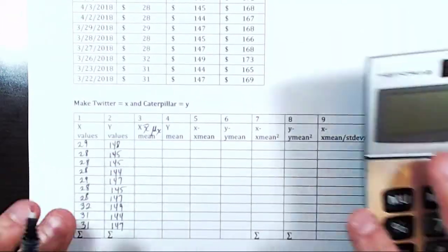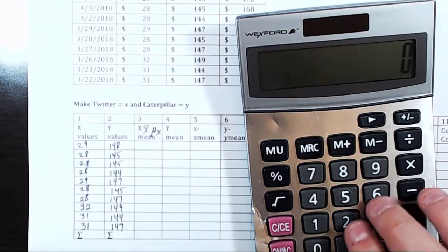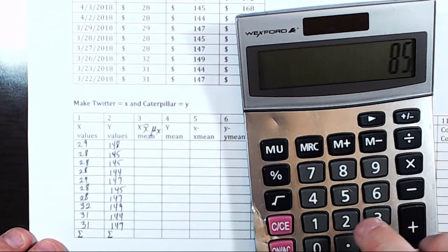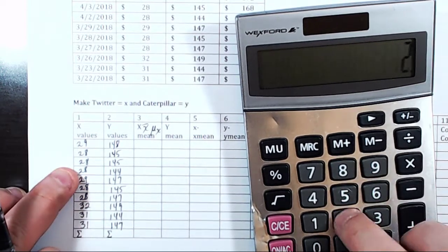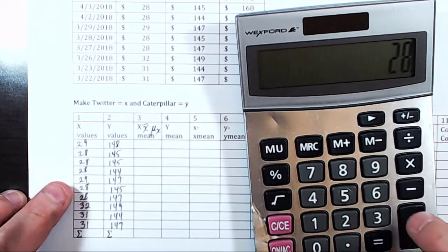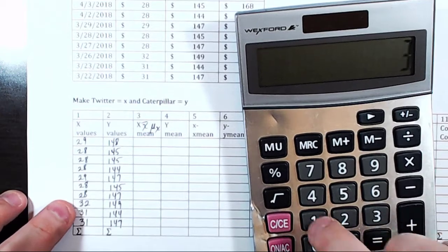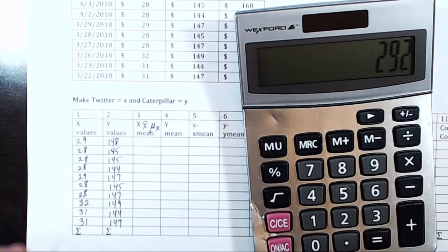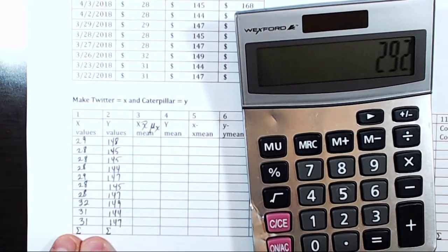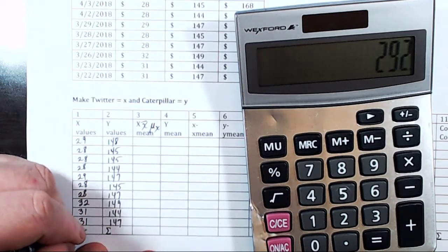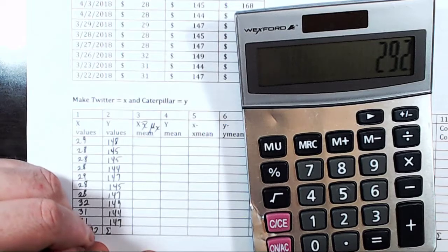So what is the average for x? That's 29 plus 28 plus 28 plus 28 plus 29 plus 28 plus 28 plus 32 plus 31 plus 31. This is the sum, sigma. That's 292.